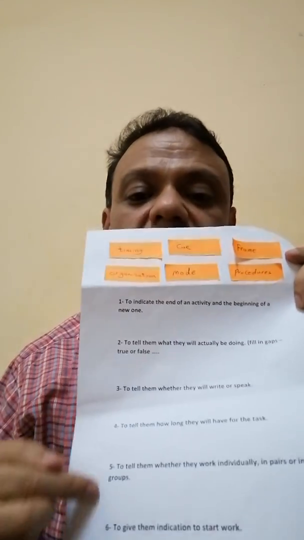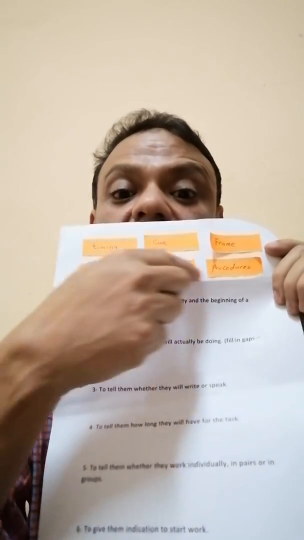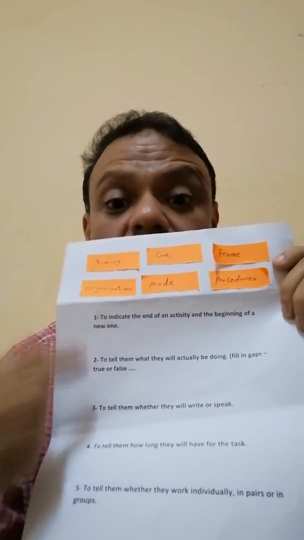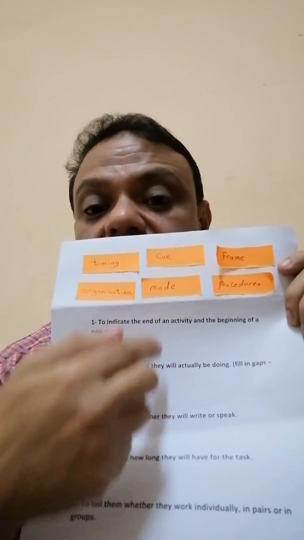So these are the explanations of what teachers should do or will be doing while giving instructions, and these are the right terms for them, but they are not in the correct order. We need to match terms with explanation. Let's do the first one together. Number 1, to indicate the end of an activity and the beginning of a new one. Giving instructions means that one activity has finished and a new one is going to start.